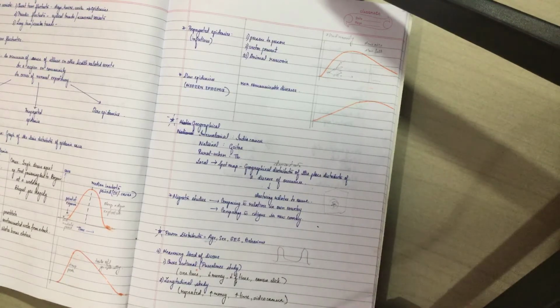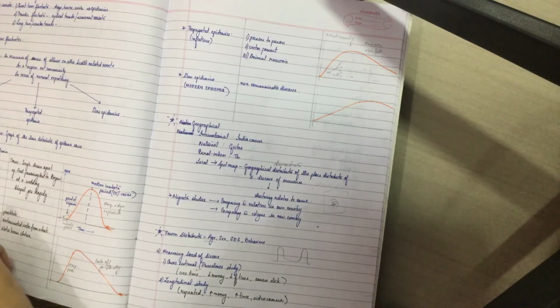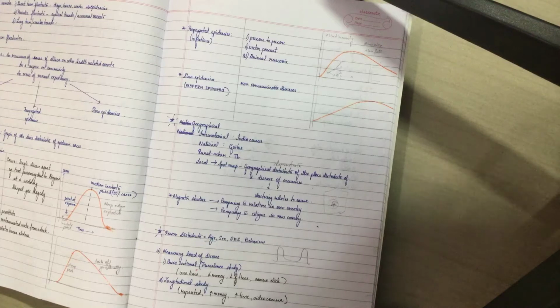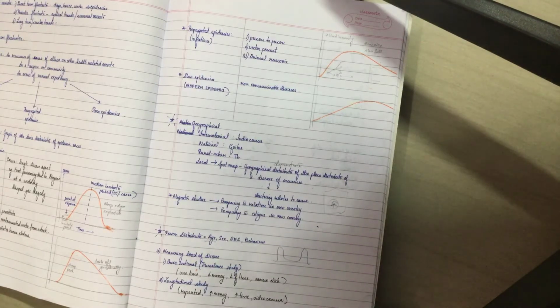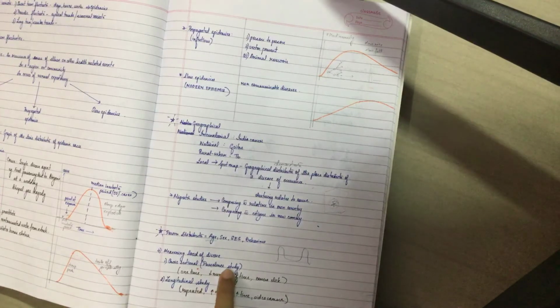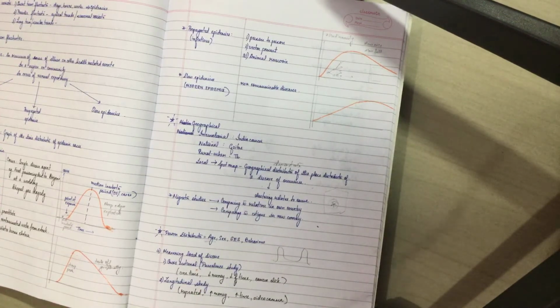The next step is measuring the load of the disease. Let's just revise all the steps that we have done till now. What we have done is define the population. We have defined the disease. We have described the disease with variation of time, geography, that's place, and person. And now we're going to measure the load of the disease. So measuring the load of the disease can be done by cross-sectional studies, also called prevalence studies, or longitudinal studies.